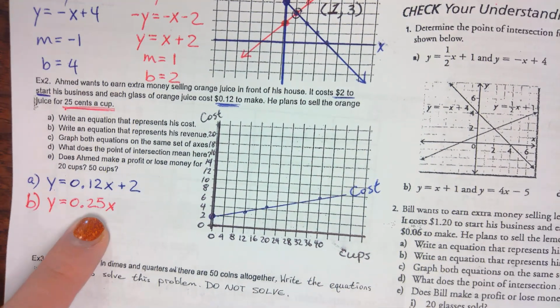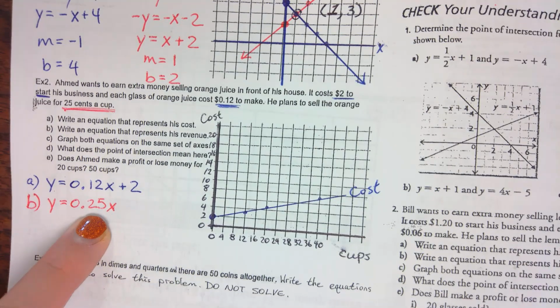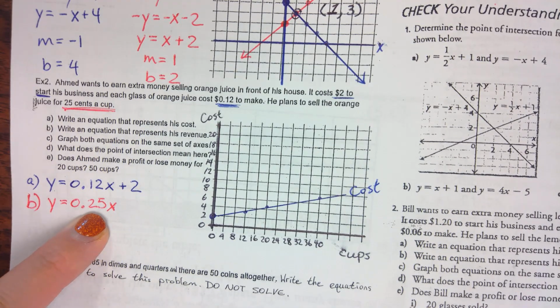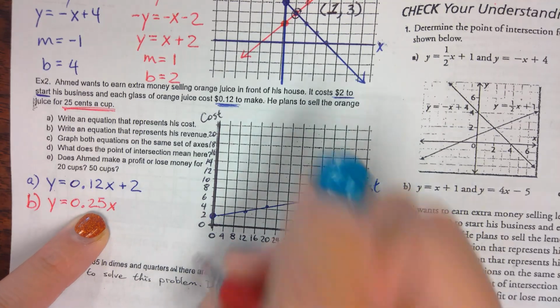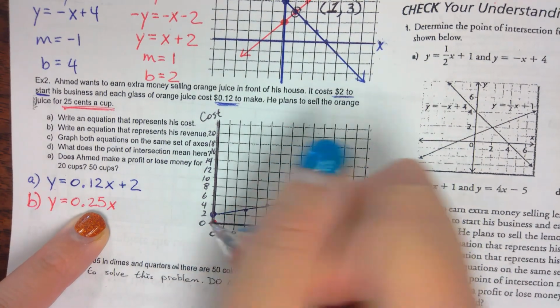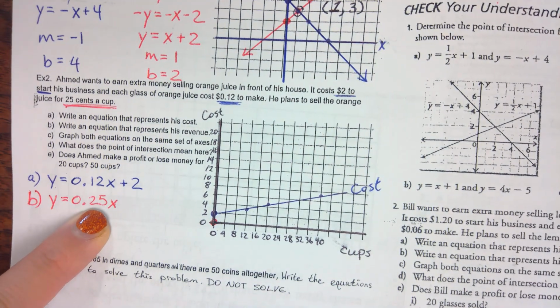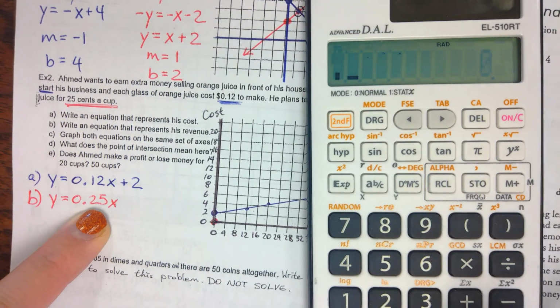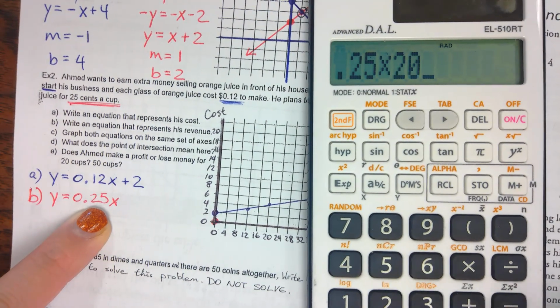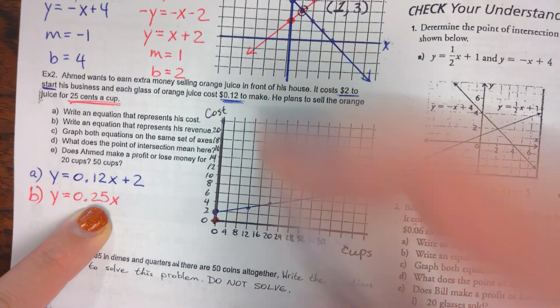Let's graph this now. So let's say I started the business. I made a bunch of orange juice, but it's so sour that I cannot sell any. So how much money do I get if I can't sell any? Yeah. So there's 0, right? So this starts at 0, 0. Now, what if I'm able to sell 20 cups? So 25 cents times 20, I'm going to bring in $5.